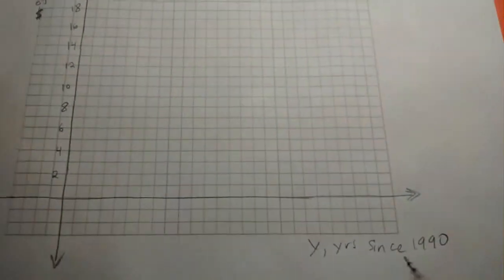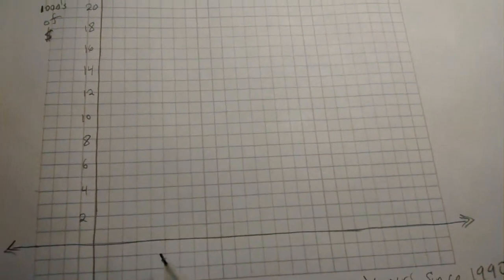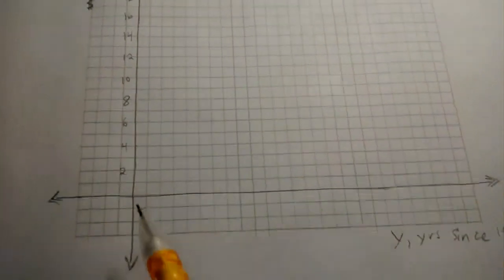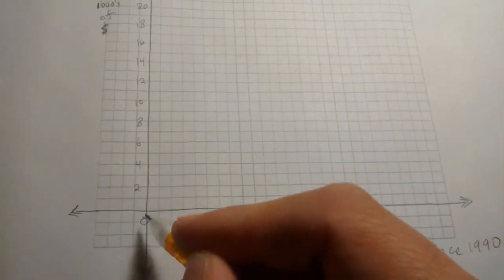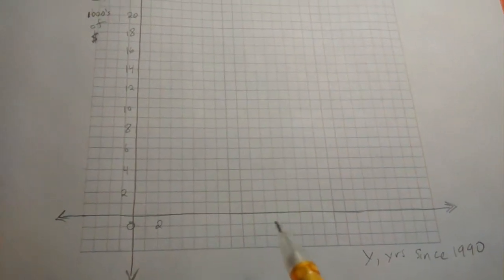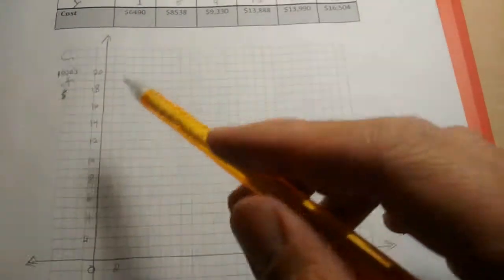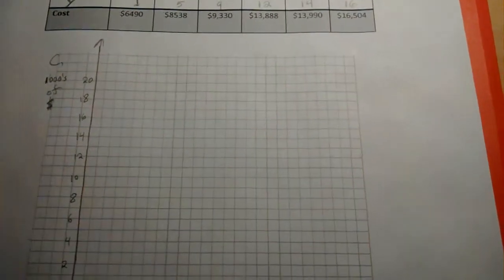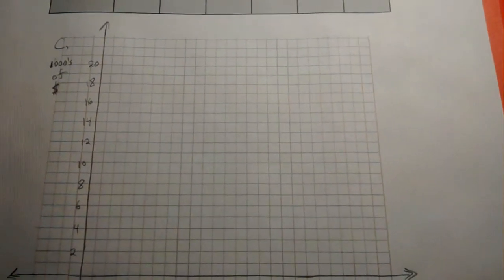So we're going to relate, again, y and c, where y is the number of years since 1990. Each of these grid lines will represent an additional year since 1990, starting here at 0, and then that's 2 years after 1990. So label those and then graph this information, and then we'll talk about what the graph tells us and how we are going to interpret what it's telling us in the next video.